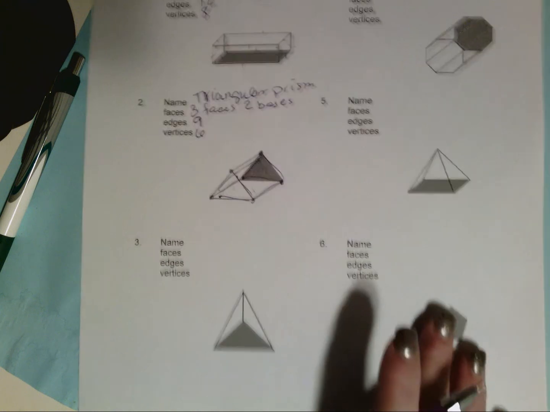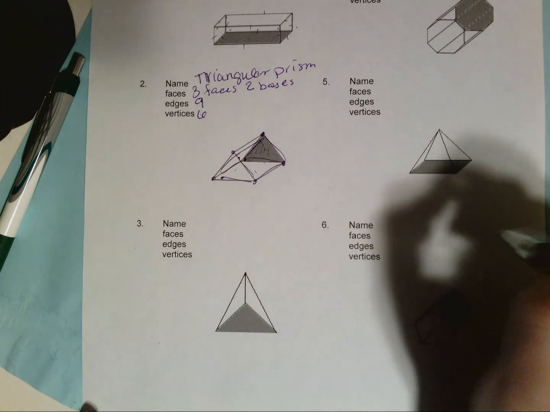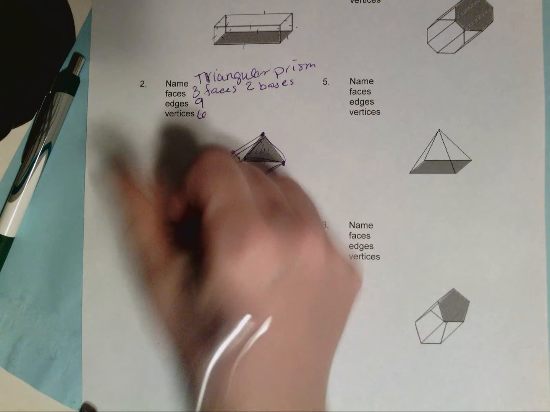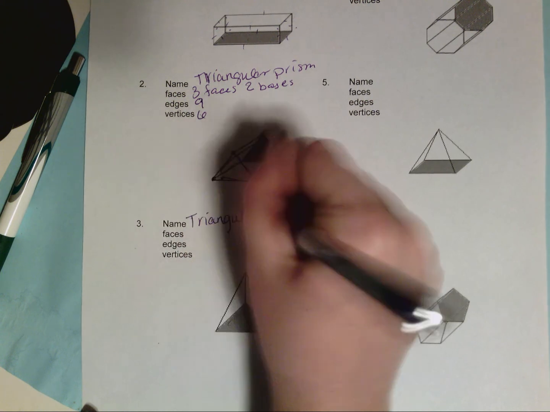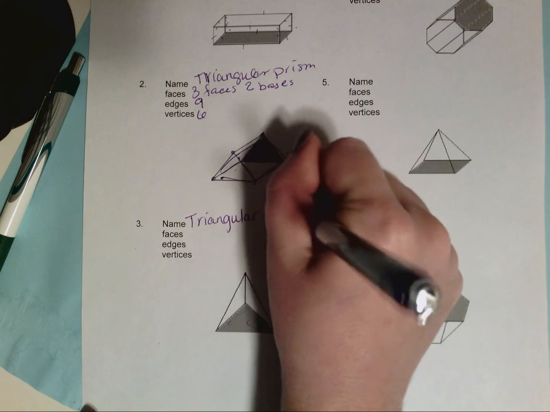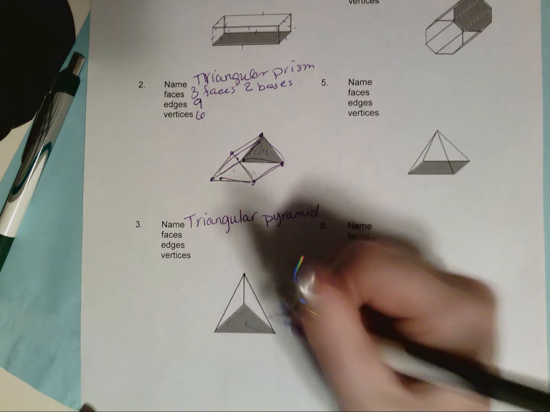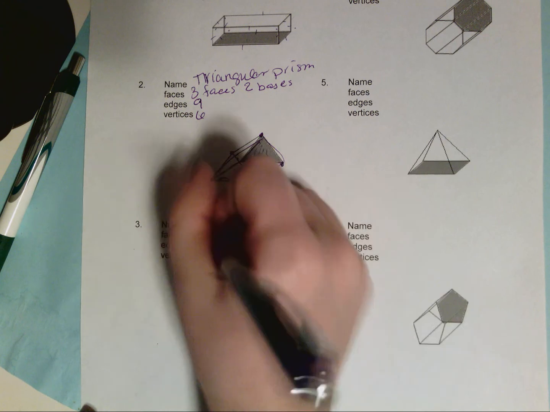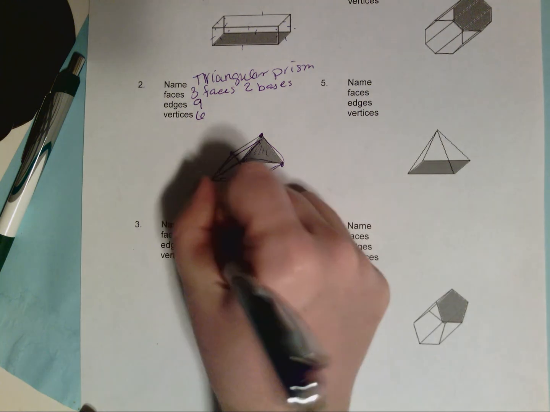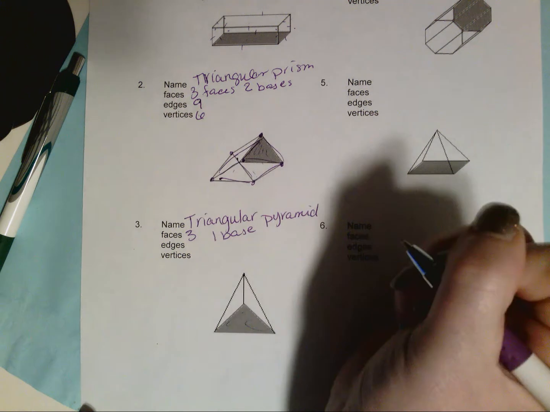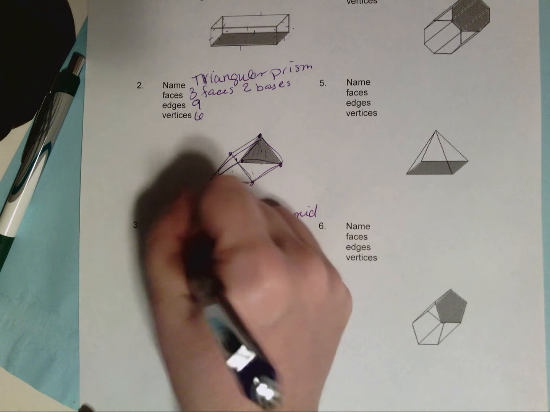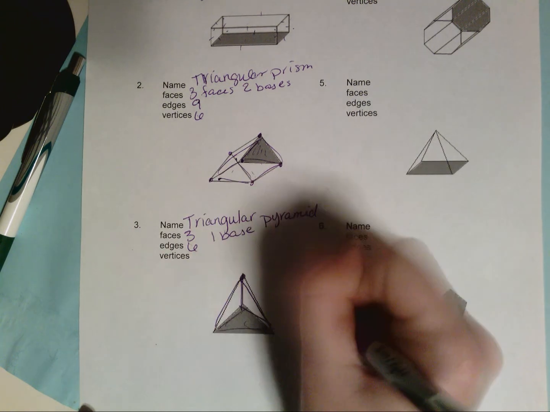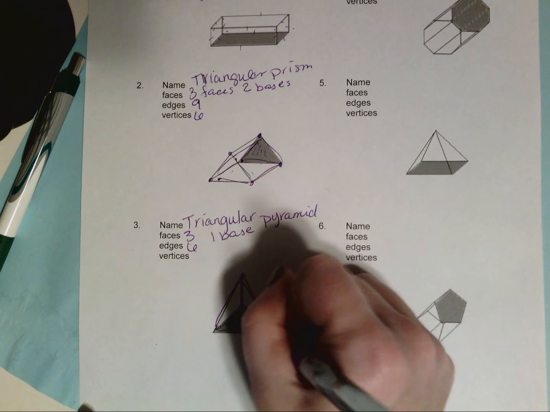Okay? So number 3. Now this time we have a shape that comes to a point. So this one is a pyramid, and our base is a triangle. So this is a triangular pyramid. Okay, how many faces do we have? We have 1, 2, 3 faces. 3 faces and 1 base. Okay, how many edges? We've got 1, 2, 3, 4, 5, 6. And how many vertices? We've got 1 on top, so then 2, 3, 4.